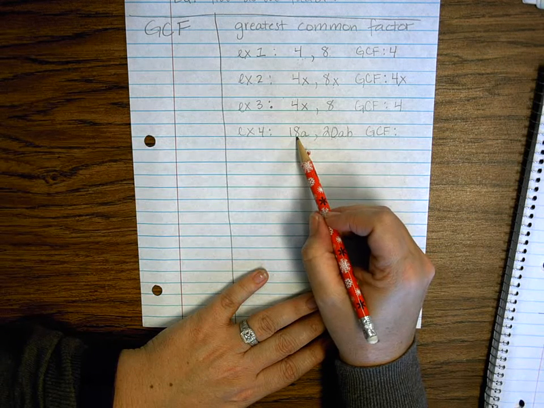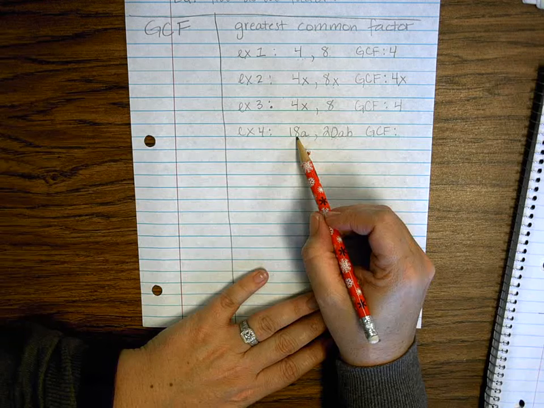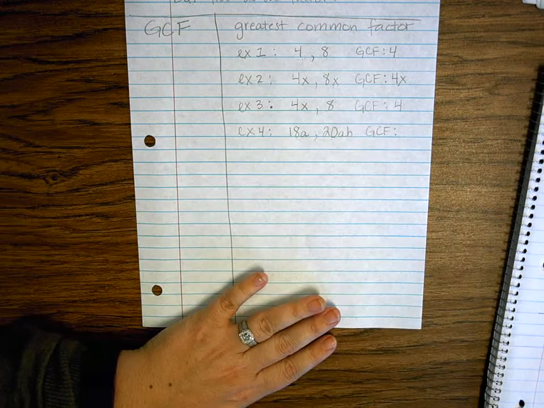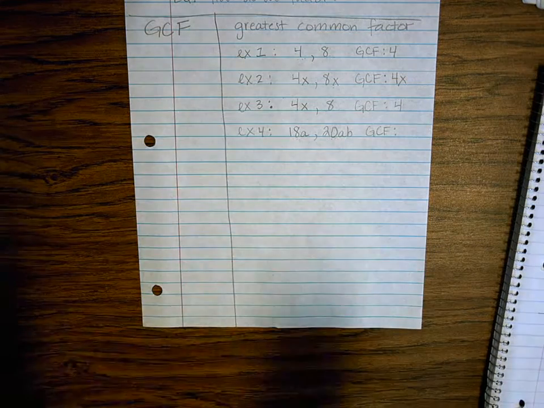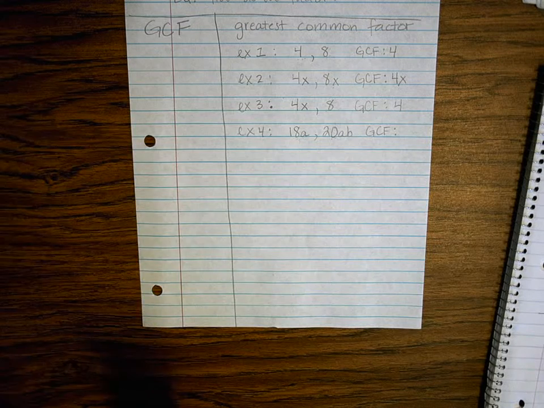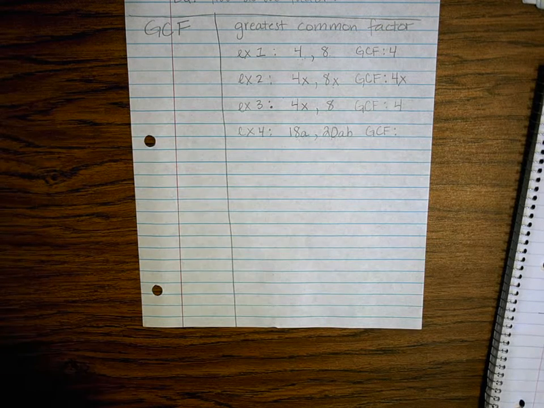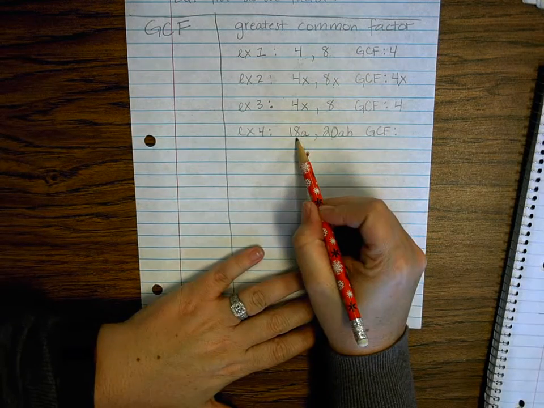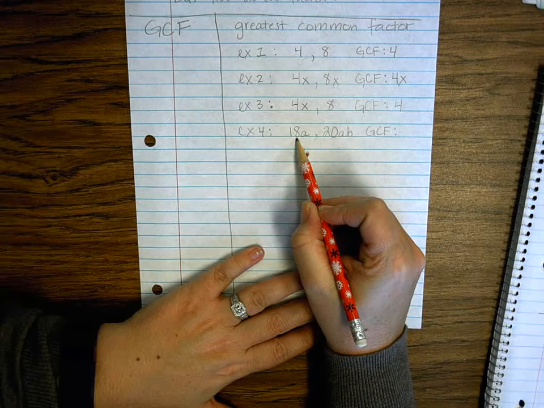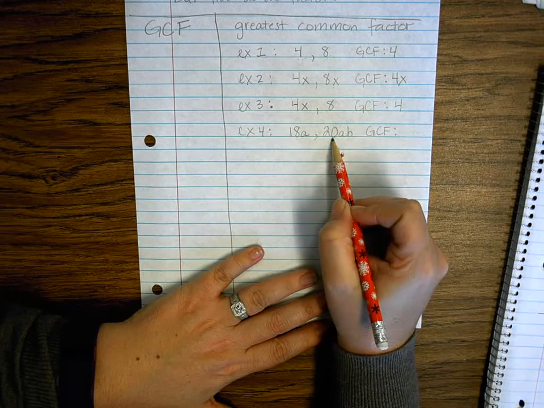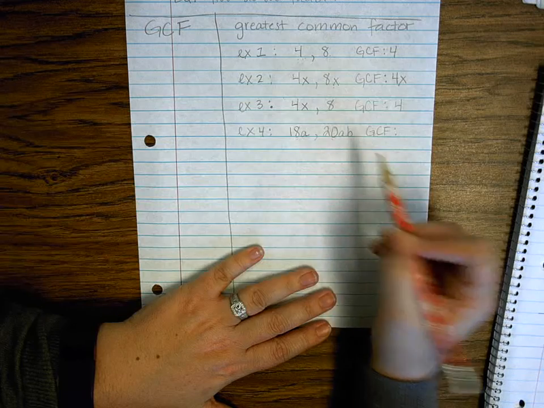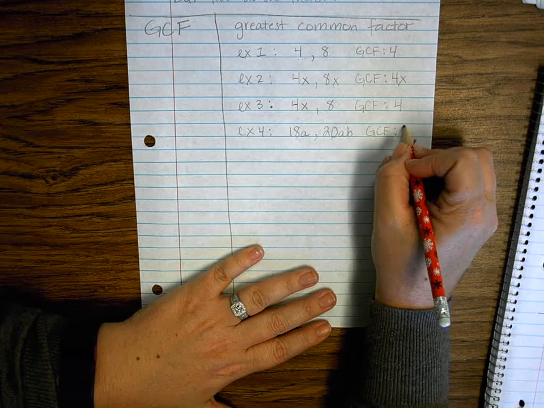Yes, because 4 doesn't work for 18, right? Unless you guys know, and some people just know right off the bat what it is, but sometimes it's just guess and check, process of elimination, right? So we know 2 goes into 18 how many times? 9. And 2 goes into 20, 10. So we know 2 is part of the greatest common factor.